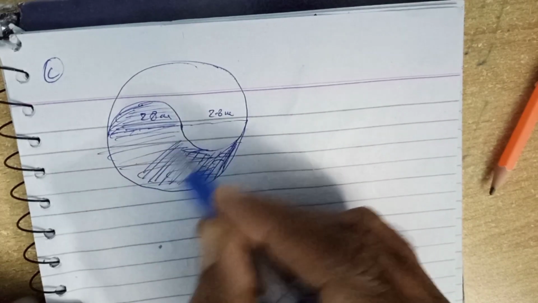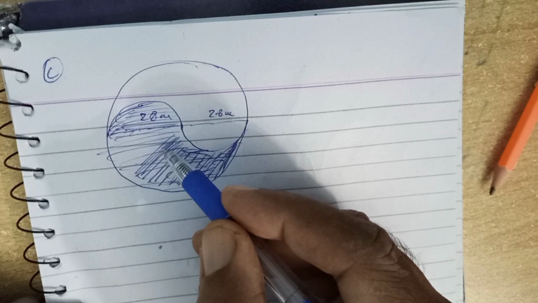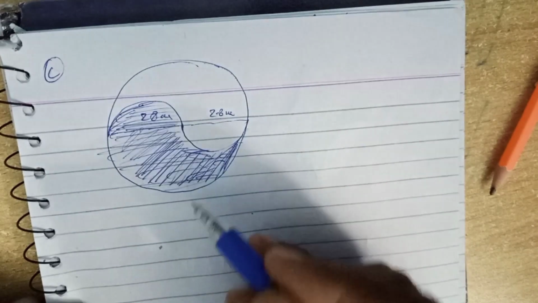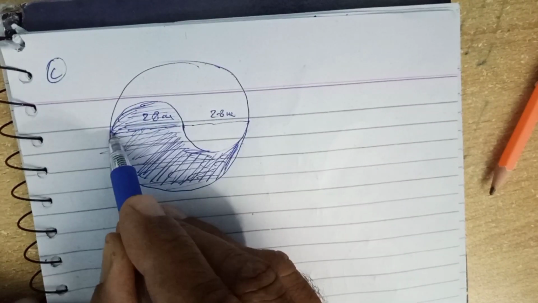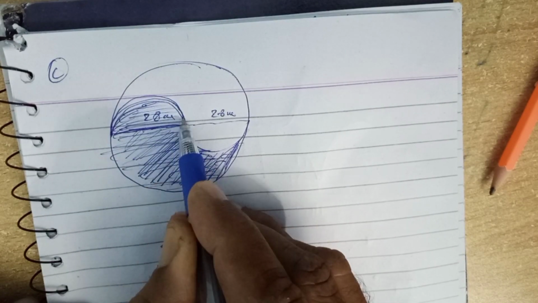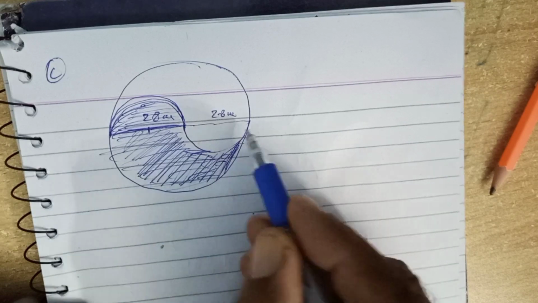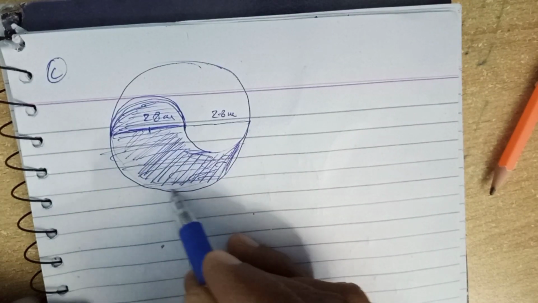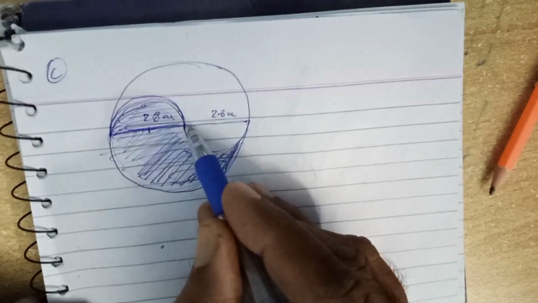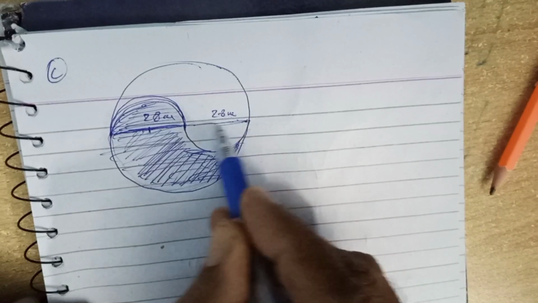over here, we will find the area as well as the perimeter of this shaded region. If you look at this figure, what is this? This is a semicircle whose diameter is 28. Now look at this figure. This figure is also a semicircle whose radius is 28. Diameter is 56. This is the diameter.